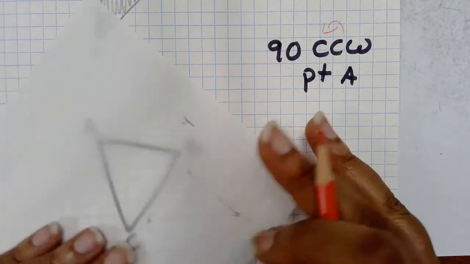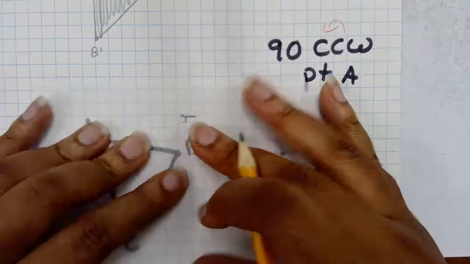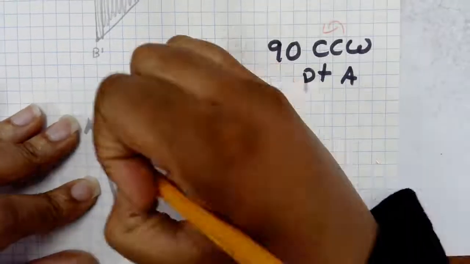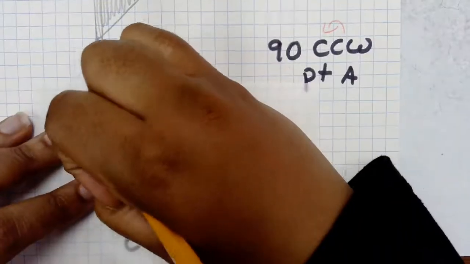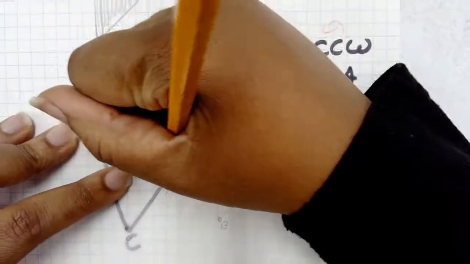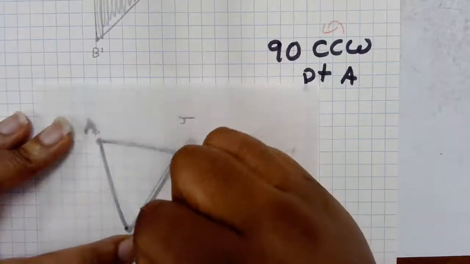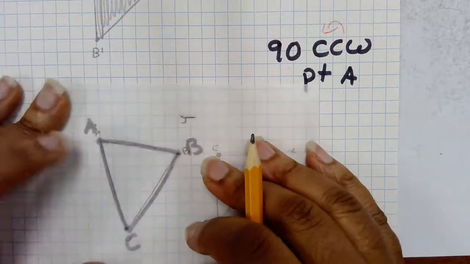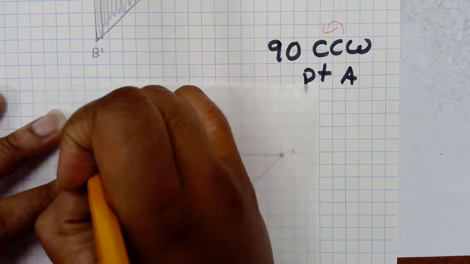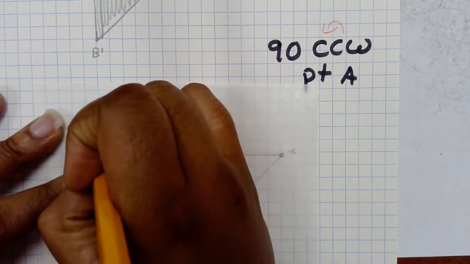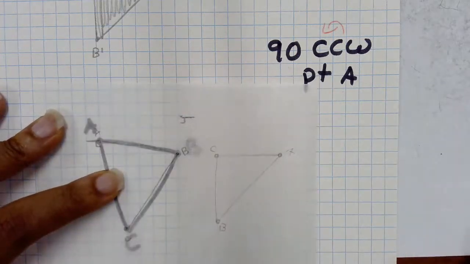I'm going to do the same thing I did with the first one. I'm going to trace my shape. I'm going to label it this time. Since A is my point of rotation, I'm going to draw a straight line going from it and draw my right angle box to help me make sure that I rotate 90 degrees. Now I'm going clockwise.